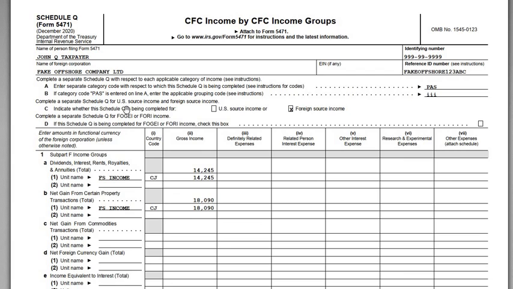Now, question C, asking us, what type of income is this? Is it U.S. or foreign? This is foreign source income, right? So the dividends, the interest payments, these are coming from companies that are based outside the U.S. And so the source of a dividend payment for a foreign corporation is going to be foreign, right? If this was a U.S. domestic corporation and it was paying dividends down to the CFC, then that would be U.S. source dividend income.